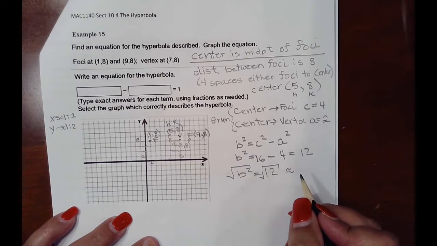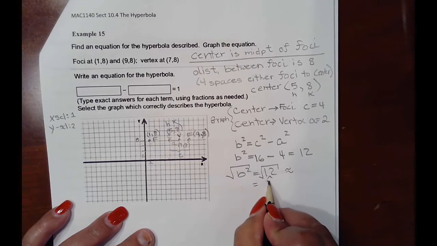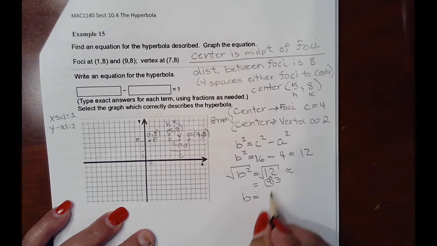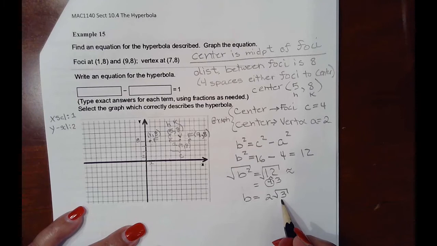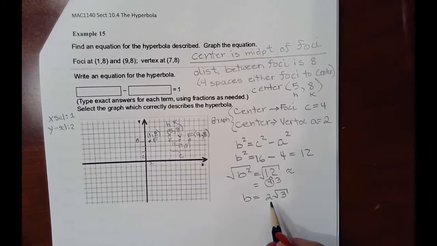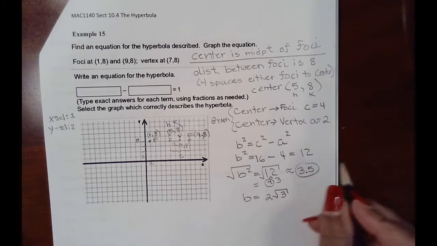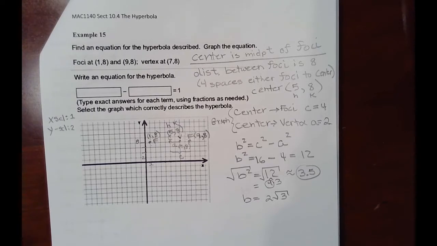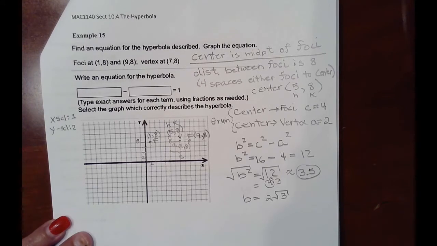So b squared, your b is square root of 12, which is also, I'll just write it like this just to give you practice, 4 times 3. You could also write that b is equal to, take the square root of this. You don't really need it, but 2 square roots of 3 is the partial radical form of square root of 12. Both of them are equal to approximately 3.5, just for graphing purposes, because when we're graphing and we're trying to move to the right or the left or up and down, we don't think in radicals. So decimals are more convenient to use, more practical.